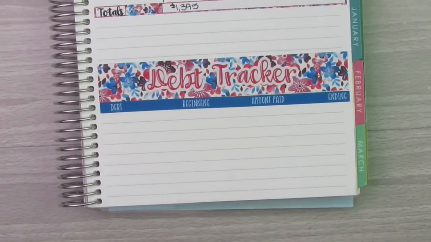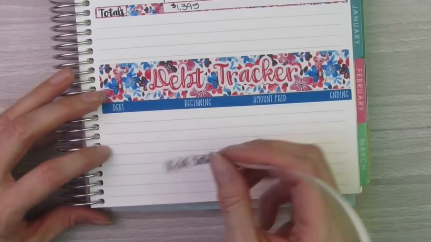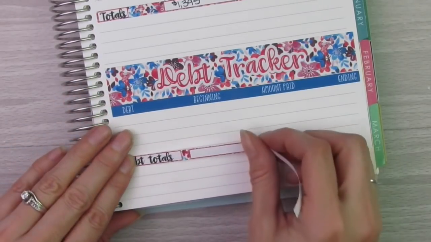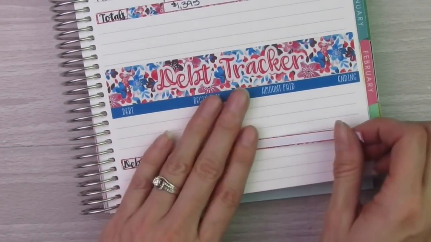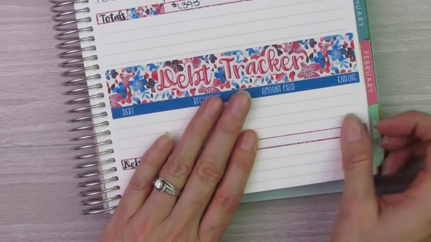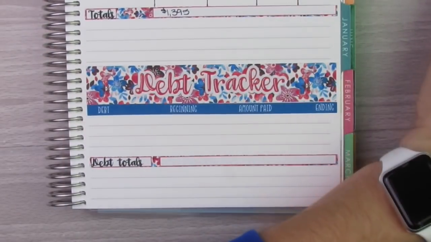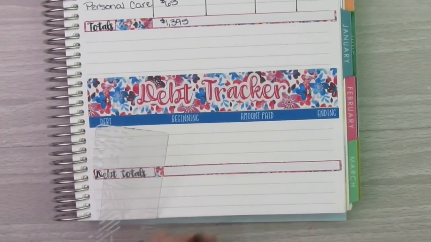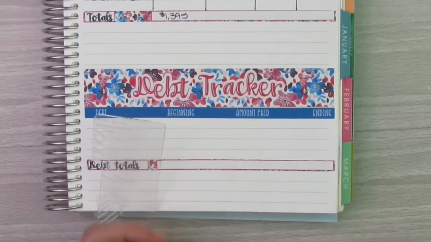And I have 3 debts that I'm working on, or actually 3 debts left to my name. So I'm going to put this totals right there. That'll give me 3 lines to write them and then a line to leave open. I'm going to do again my lines here.